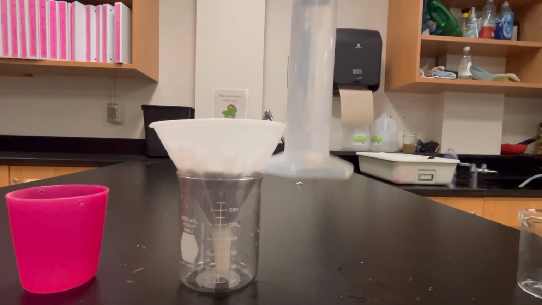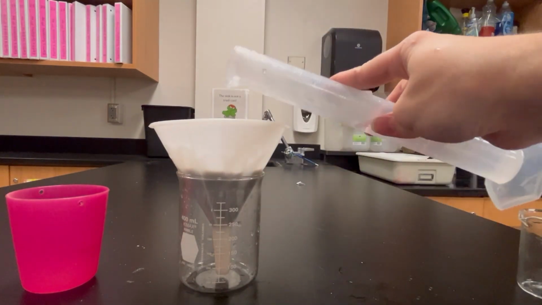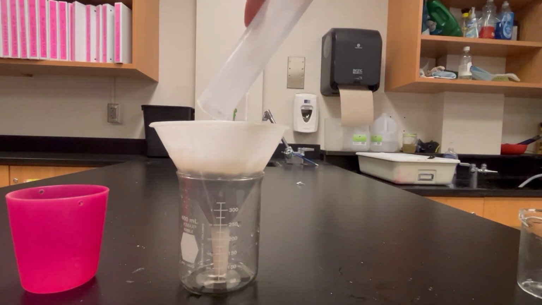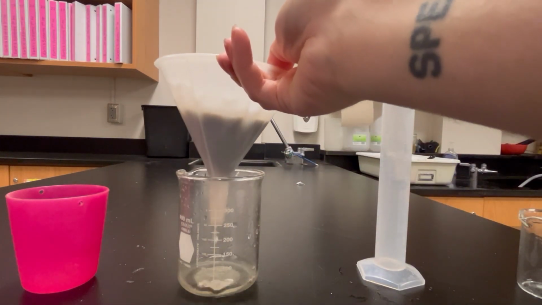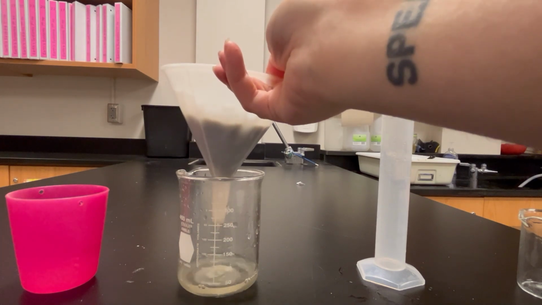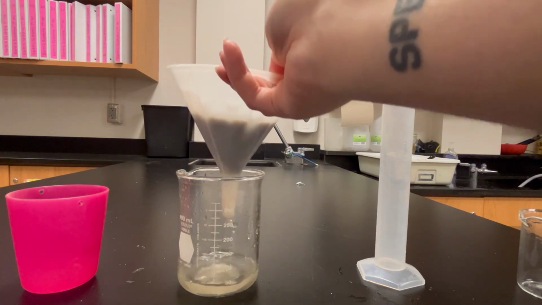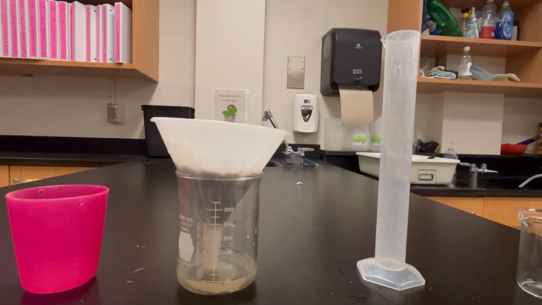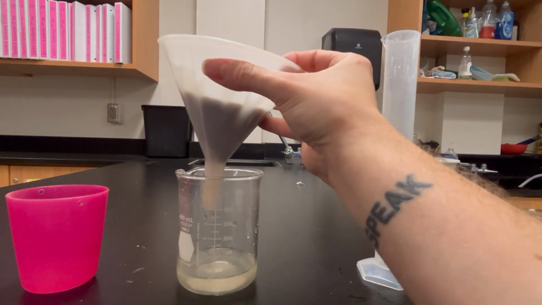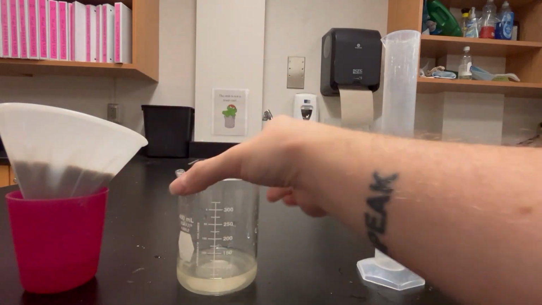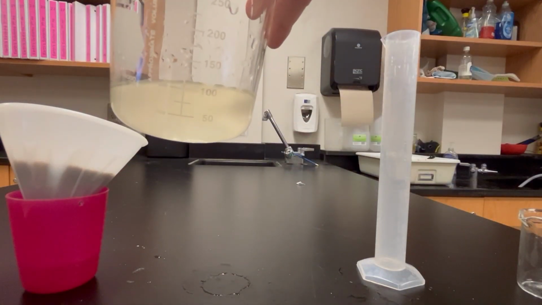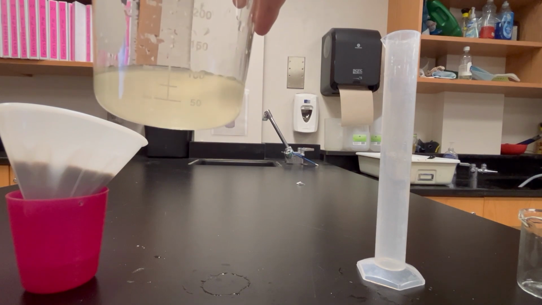All right, and now we have again 50 milliliters of water. Letting that drain through our same sample of sand we've been using this whole time. All right, looks like that is mostly out. And then here is the water, and you can make your observations for sample number 5.